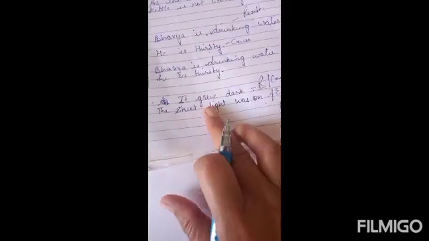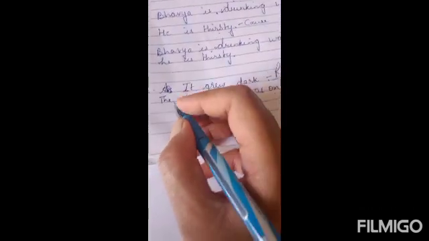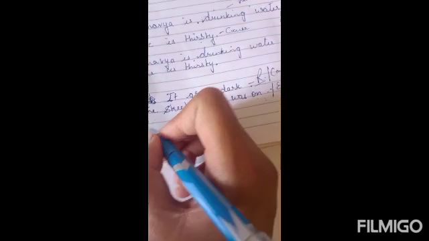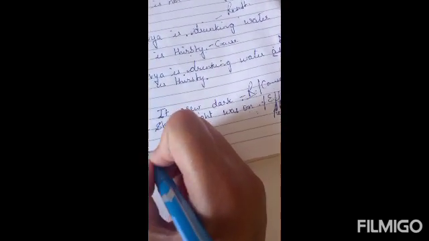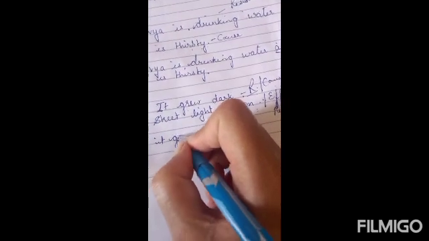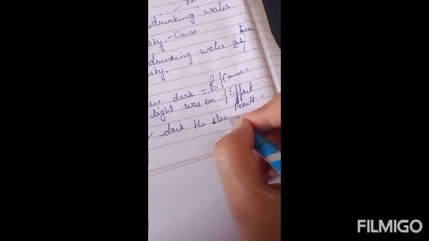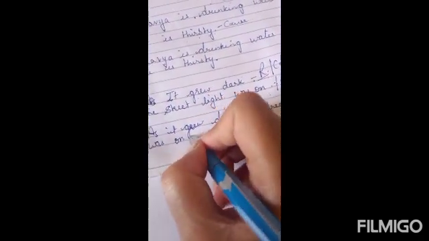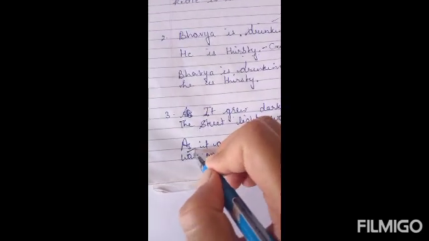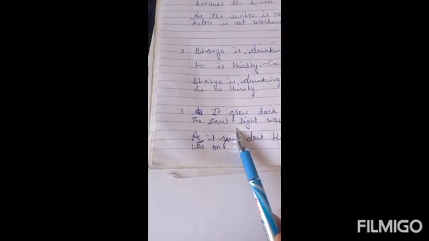And now if we join these two clauses or sentences together, we'll form a new sentence, and it could be like, as it grew dark, the street light was on or turned on. So as it grew dark, the street light was on. What is the cause and effect conjunction? As. You can write the same sentence in a different way. It could be like, the street light was on because it grew dark.